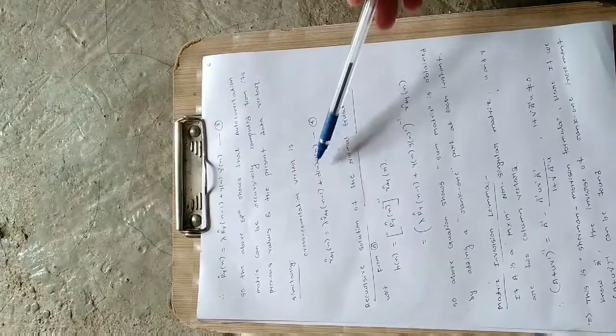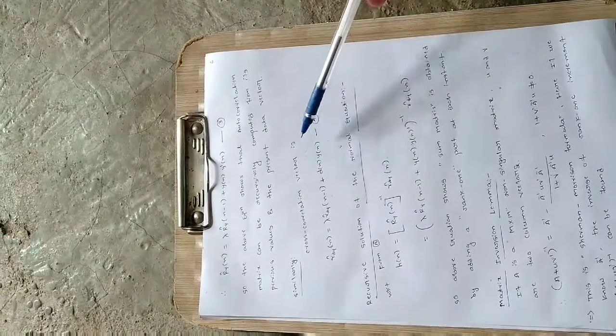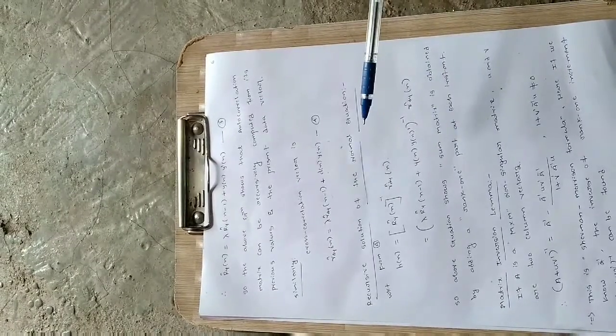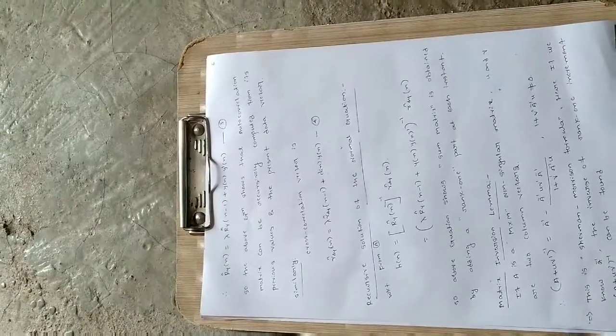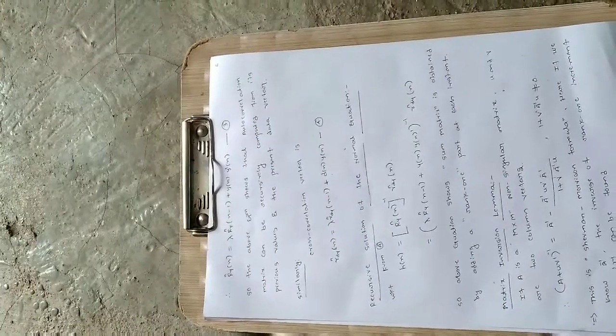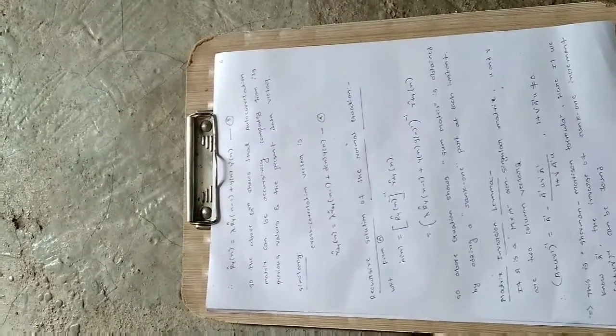So this is the cross correlation because there are two different types of signals multiplied. Okay, so recursive solution of the normal equation. So we have got the normal equation. How I can take the recursive solution for that one, we will see now.